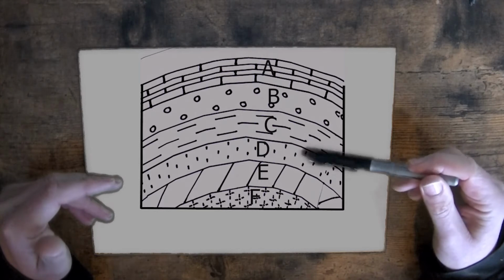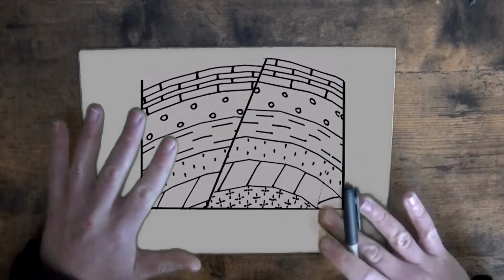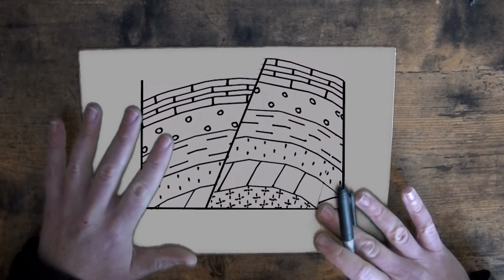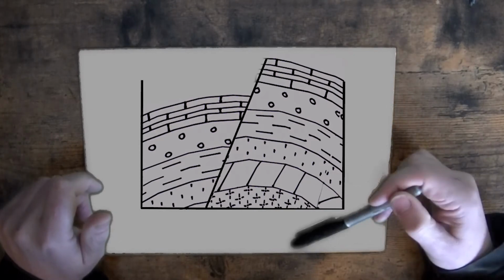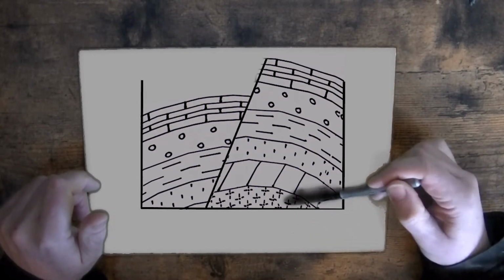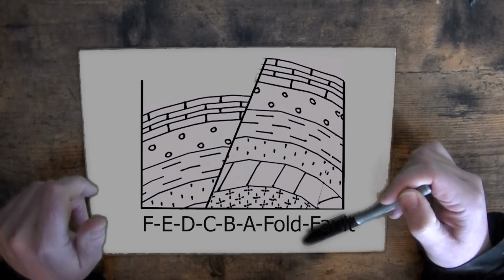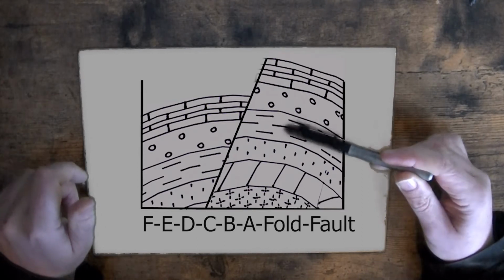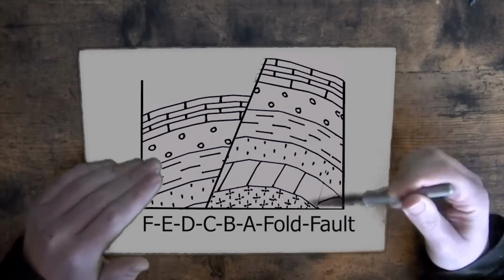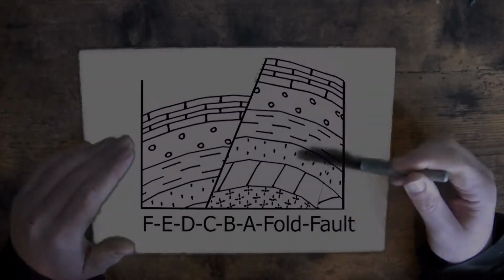Alright, then something else happened. We had a fault occur, a large earthquake, and the left-hand side was displaced downward. That's an additional process. So the full geological history is F, E, D, C, B and A, then folding, then faulting with the left-hand side thrown downwards.